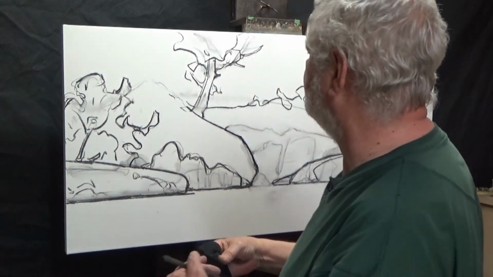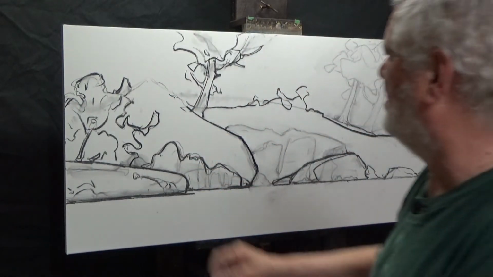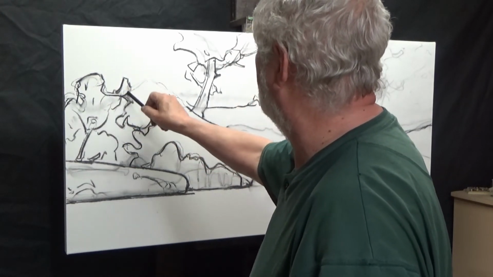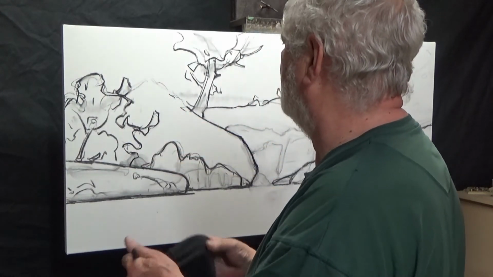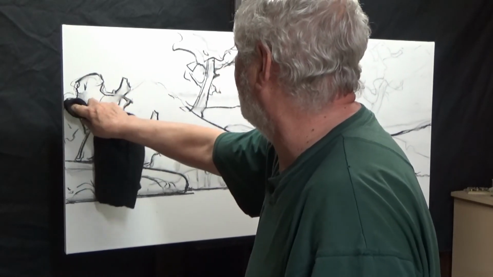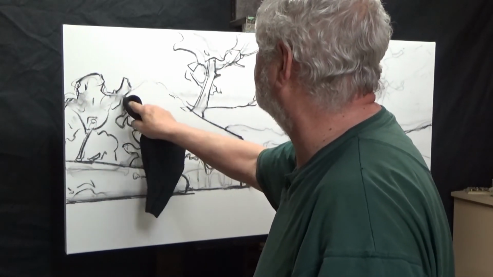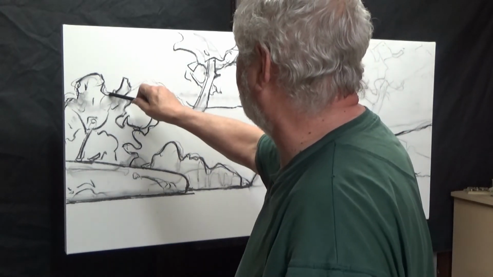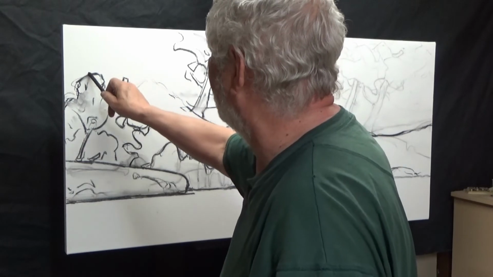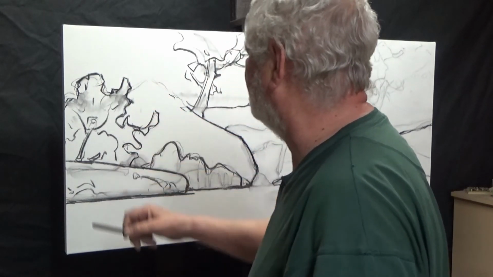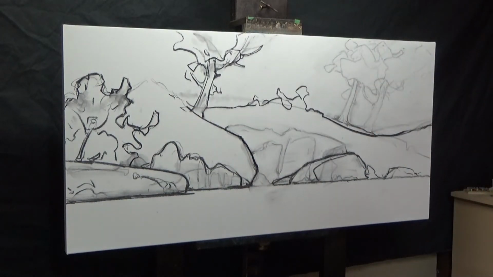Put some lines in, and erase some others. Don't forget, this is just first round pick. We're going to refine and hone our lines as we go here.